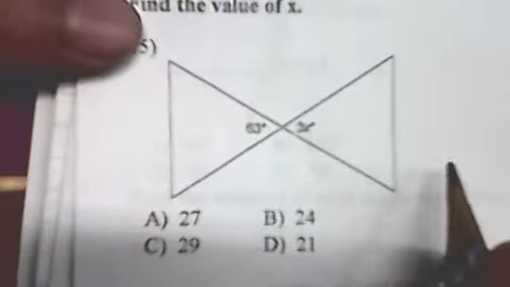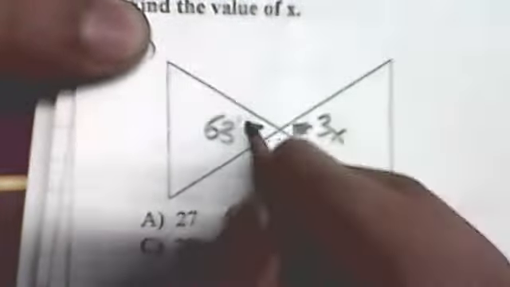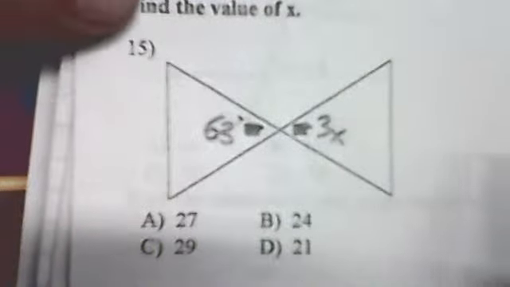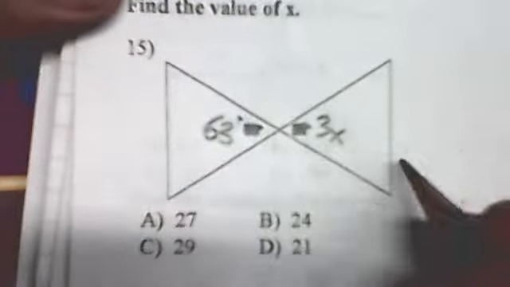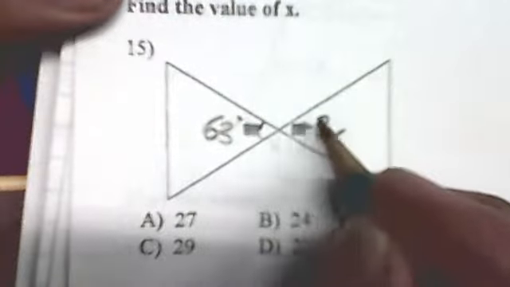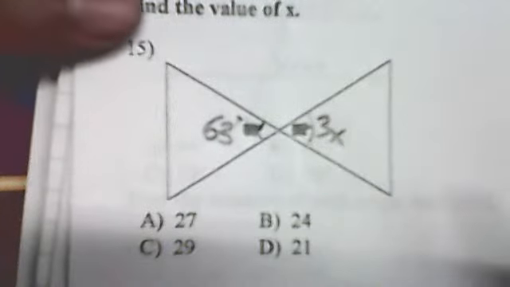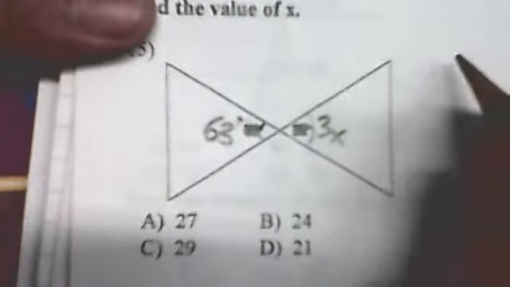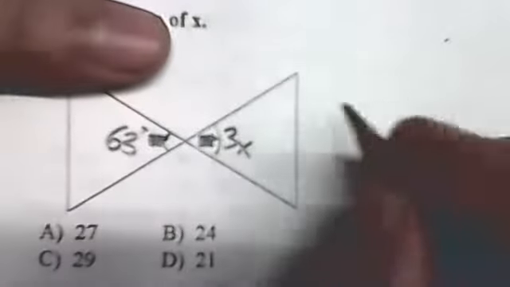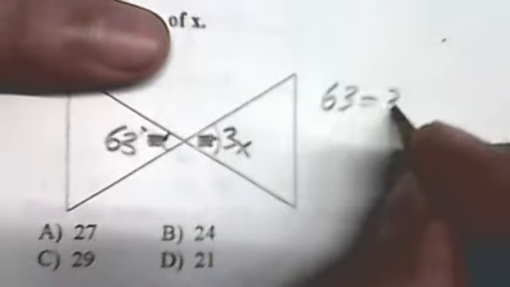So this says right here, I'm going to go ahead and scratch that out, okay? It says 3x, and this over here says 63. I'll make those a little bigger, okay? 63 degrees. So we're supposed to know by vertical angle theorem that this angle equals this angle, okay? And if you can't prove that, you should be able to, and you should practice that because you're going to have to tomorrow. So the equation we're going to write over here is that 63 equals 3x.